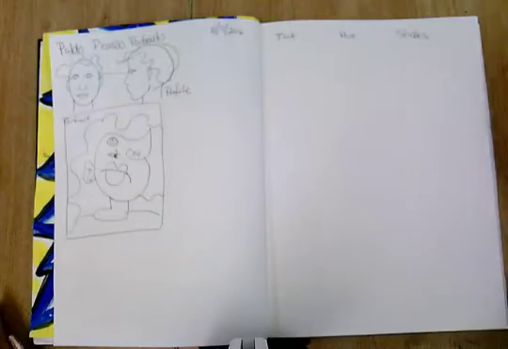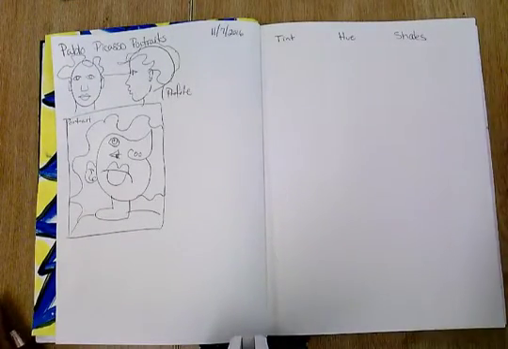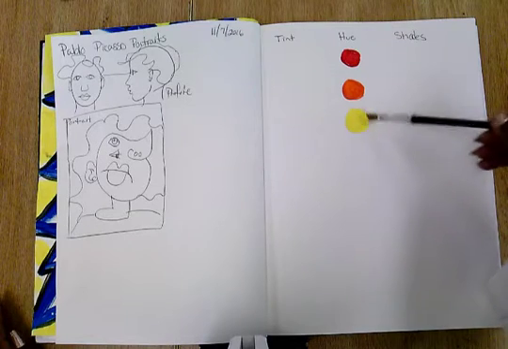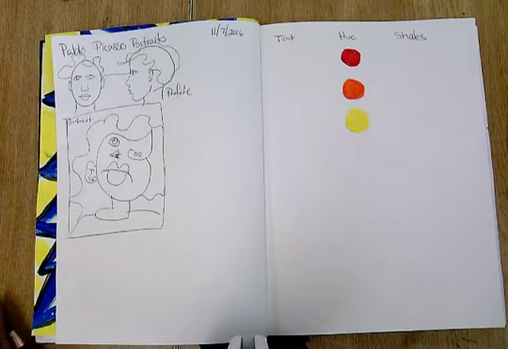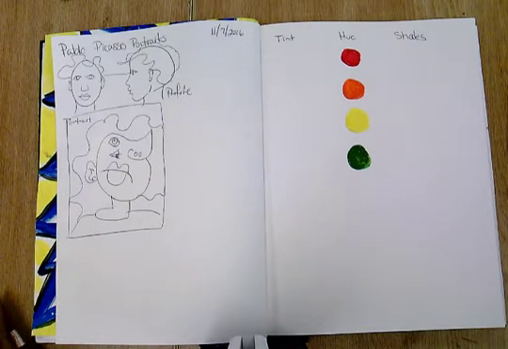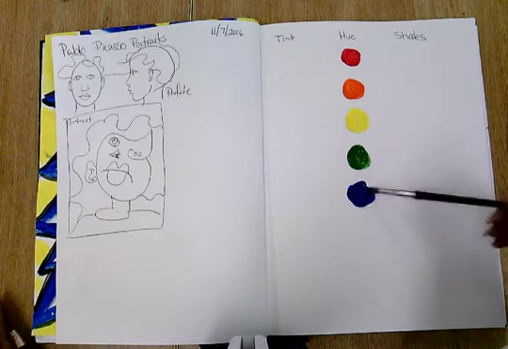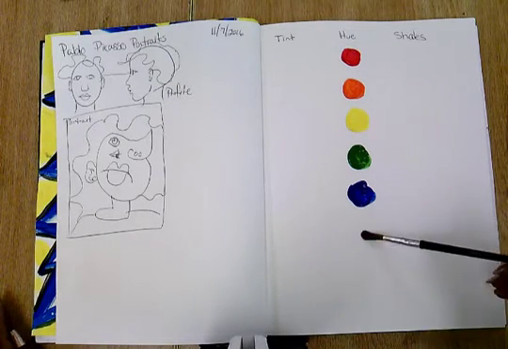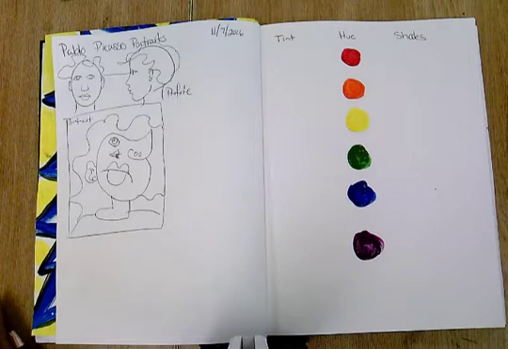First, I'm going to paint out my hues. I'm going to paint a little red. Clean my brush. 1, 2, 3, 4, 5, 6, 7, 8, 9, 10. Paint a little orange. Clean my brush. Paint a little yellow. Clean my brush. Paint a little green. Clean my brush. Paint a little blue. Clean my brush. And paint a little purple, and clean my brush.